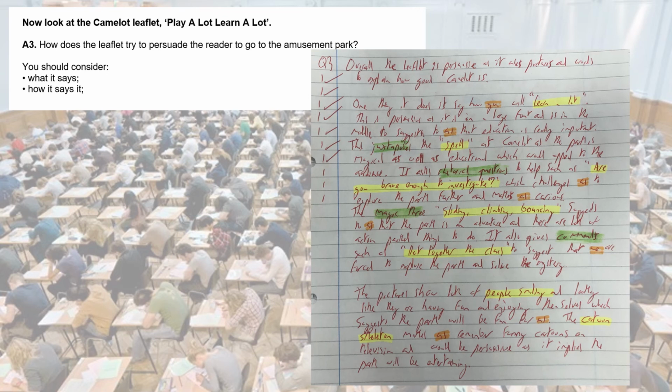The other thing you need to notice is what I've said about each quote. I've thought once more about exactly what that quote means and done my best to explain that particular device. So I've linked the word spell to magic. I've looked at the phrase brave enough and suggest that implies a challenge of some kind. And obviously sliding, climbing, bouncing all suggest quite a physical adventure that I could go on if I was to go to this park, Camelot.